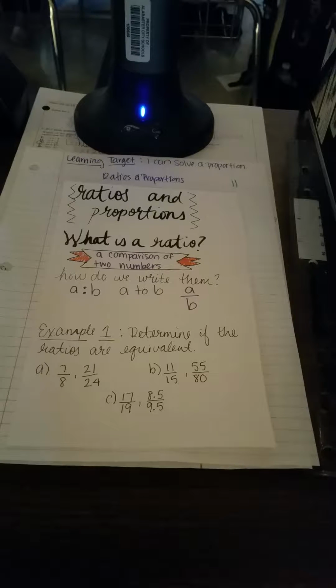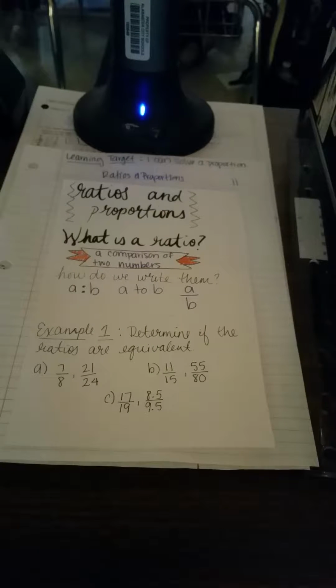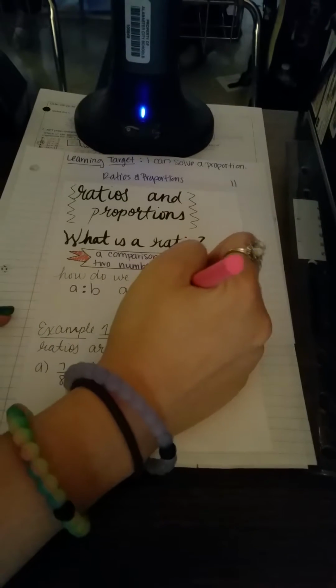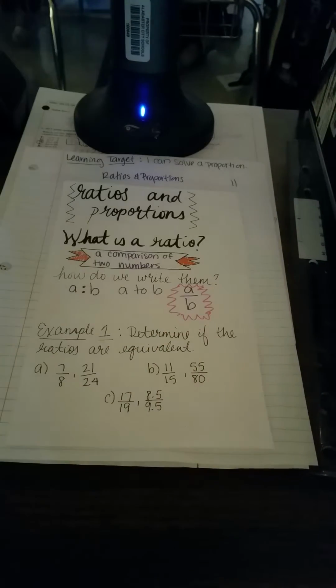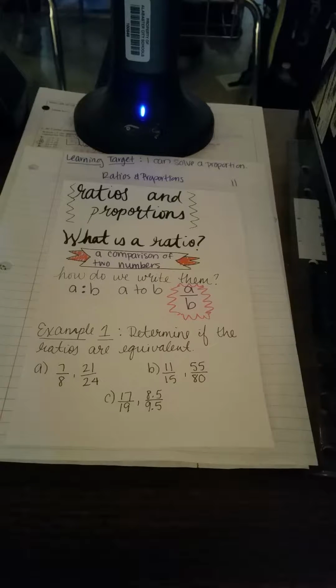Now, based on the learning targets on the board, I can solve a portion. All right, now, based on the examples on your paper, what type of ratio do you think we're going to look at today? We're going to look at fractions, and it's super easy. I promise. So, we are going to be dealing with the fraction form of ratios today.